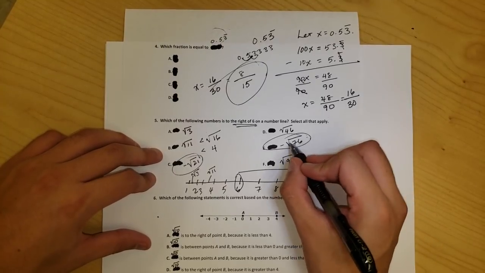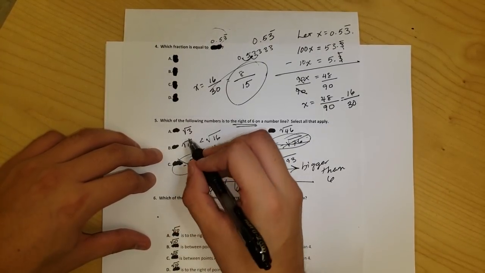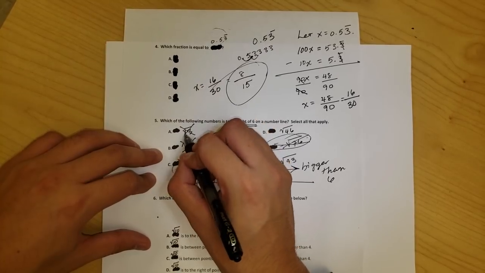So this negative doesn't work. Neither does this one. This one was too small. This one doesn't work either.